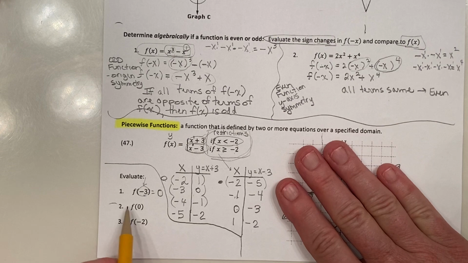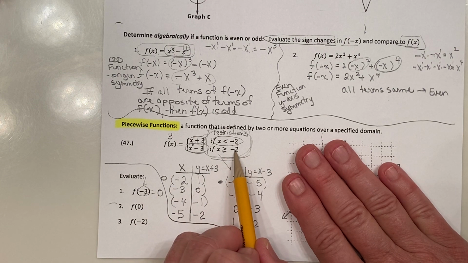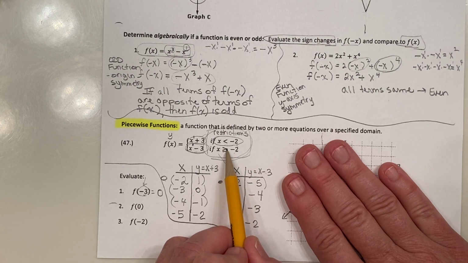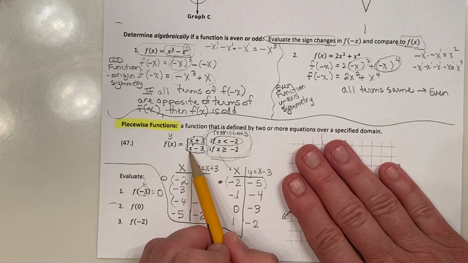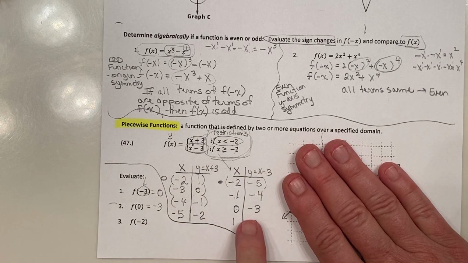So without looking at the graph, maybe we should try and use these equations to determine where I plug these x values into. If x is 0, how does 0 compare to -2? Well, it's greater than -2. So I want to choose the restriction that has the greater than symbol, which is right here. So I would plug 0 into this equation, subtract 3, and I'm going to get -3. And we're confirming that over here because that's where we found this ordered pair.